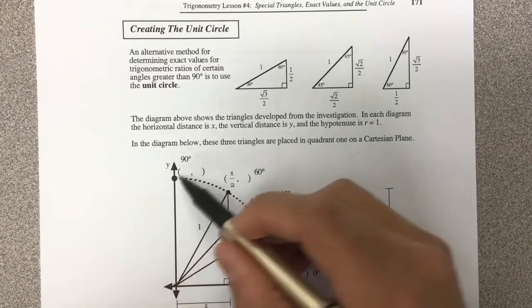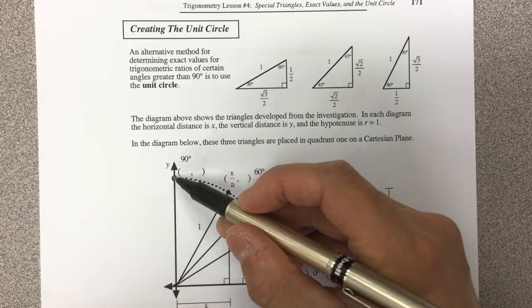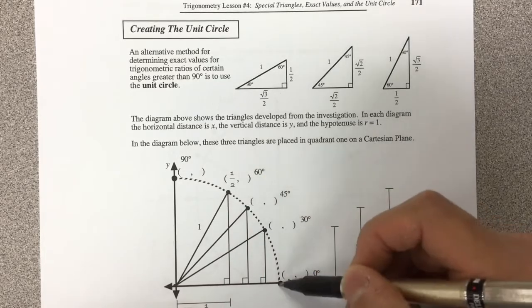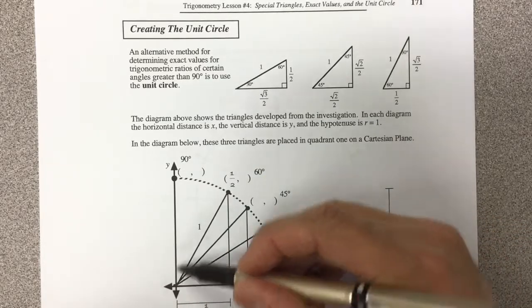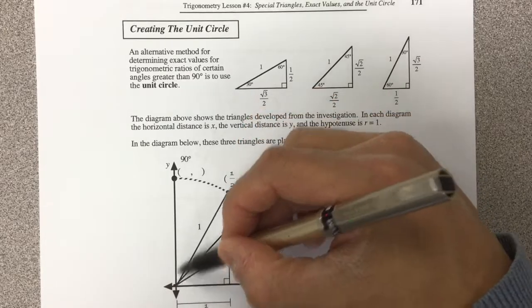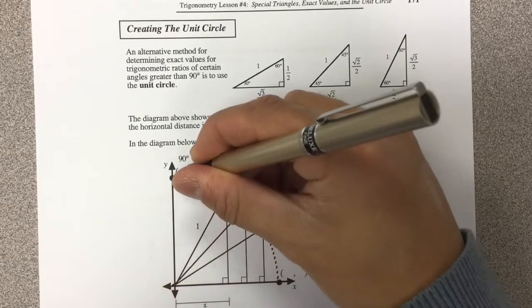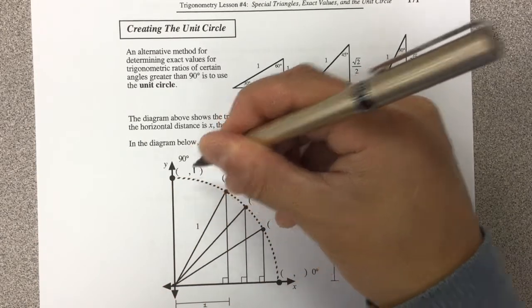And so if this is my first quadrant, and then I have my unit circle, all these points are representing the radius. So if I were to find this point on a graph where the radius is 1, the radius is going to be my y value here, so that would be equal to 1.